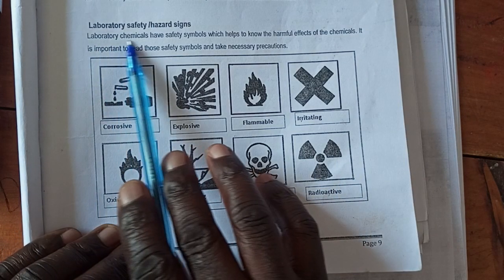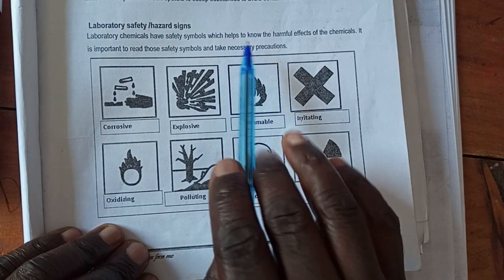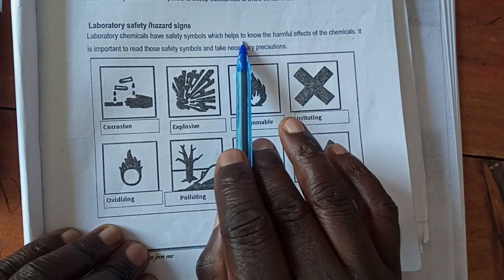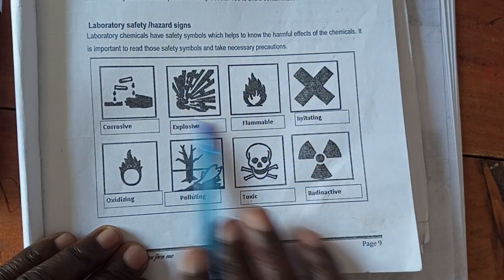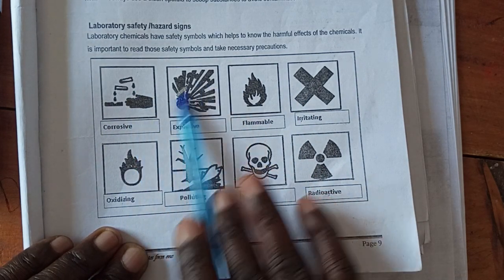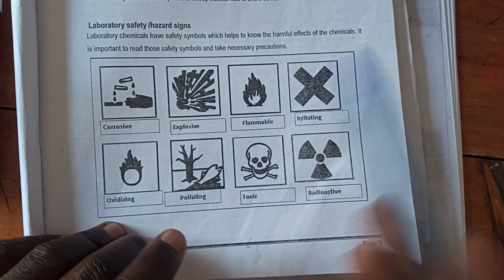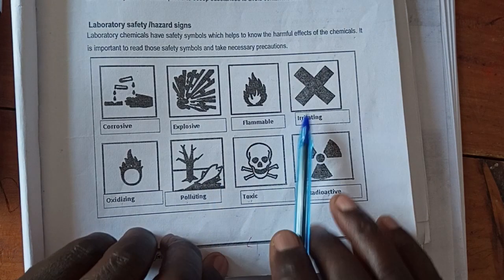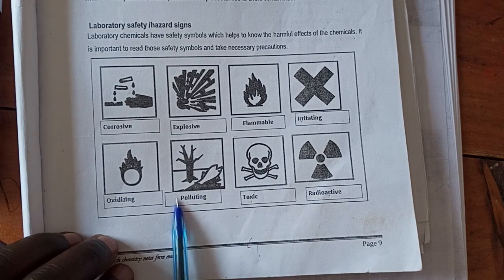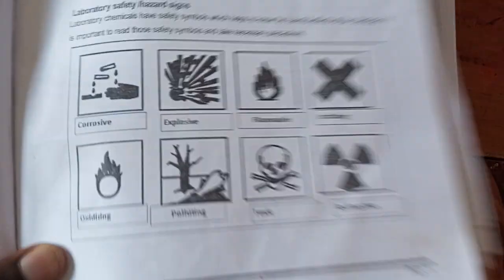So laboratory chemicals have safety symbols, and the purpose of these hazard signs is to know the harmful effect of the chemicals. It means here the chemical is very corrosive. The chemicals here are very explosive. Substances or chemicals are very flammable when they come in contact with a flame. Here the chemicals are very irritating. Then there is oxidizing, polluting, then we have toxic, and then we have radioactive.